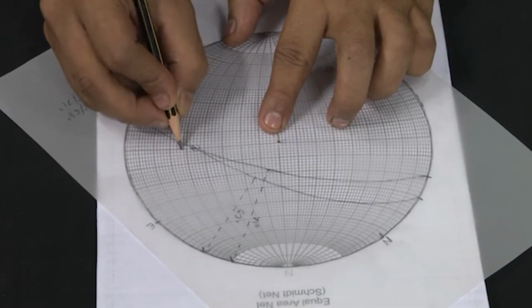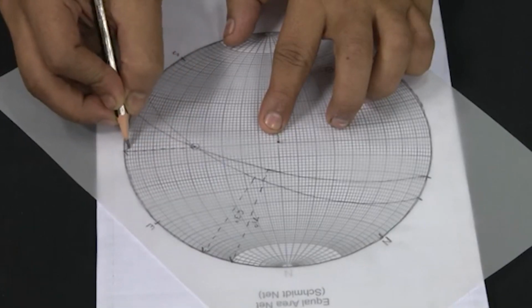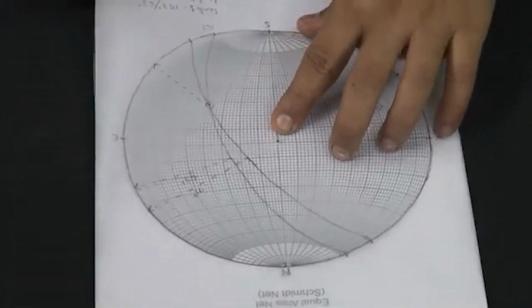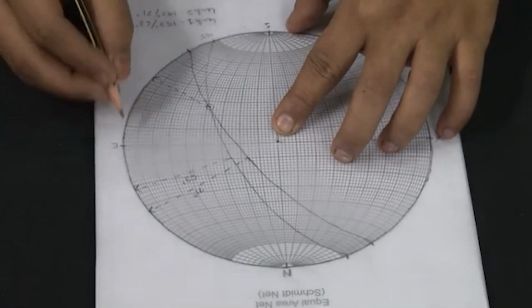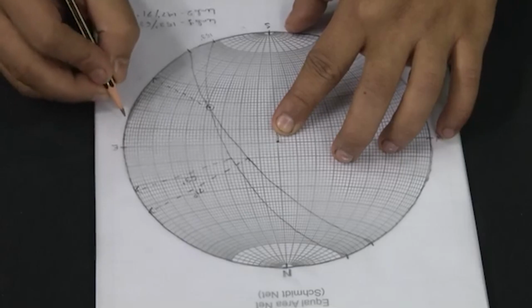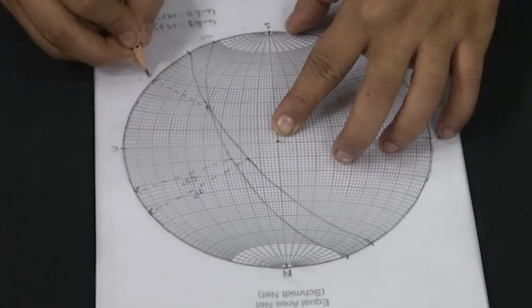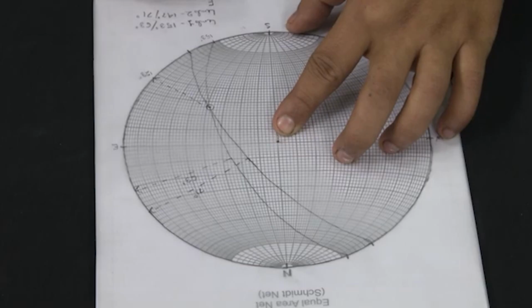So, the plunge amount of the fold axis is 45 degrees and the fold axis plunges towards 100, 110, 120, 128 degrees. So, the orientation of the fold axis is 45 degrees towards 128 degrees.